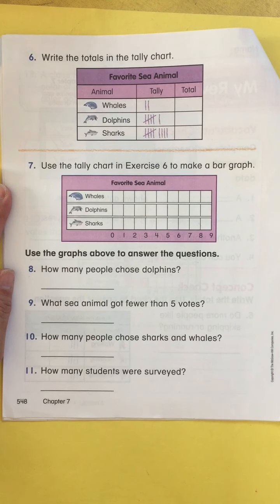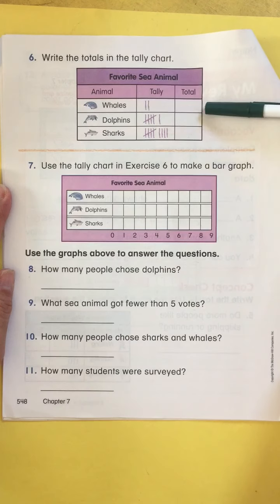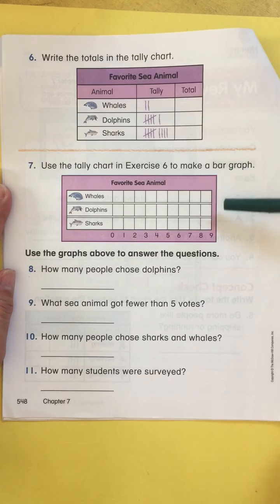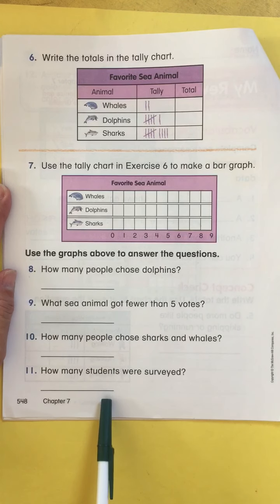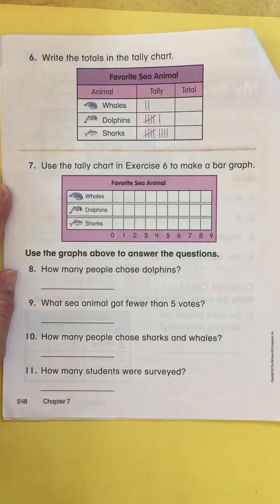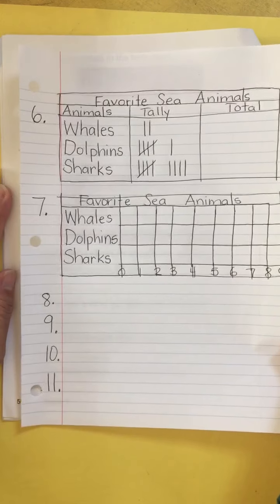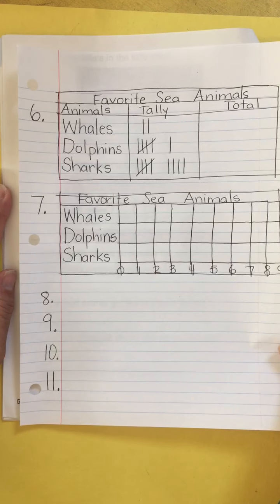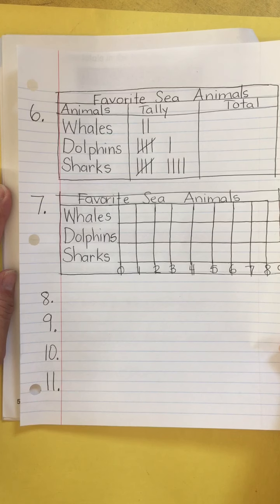Today for math, we are going to use a tally chart and a bar graph to answer the questions. If you want to follow along with me, have your paper ready. Copy the tally chart and copy the bar graph.